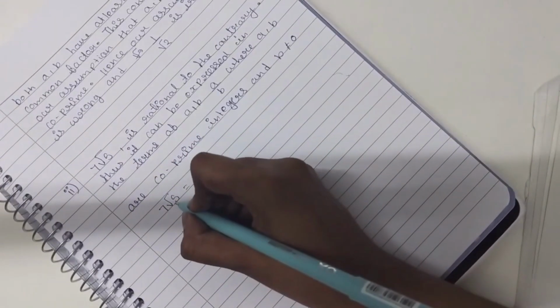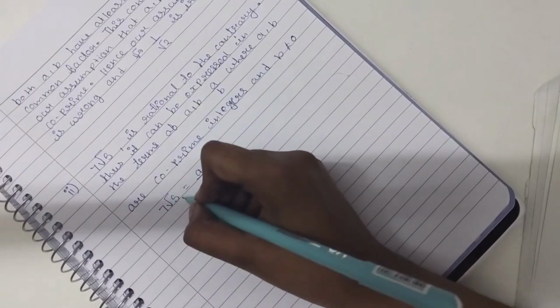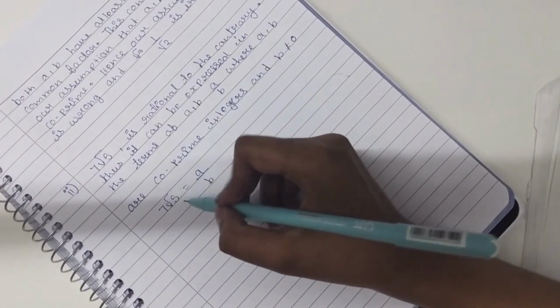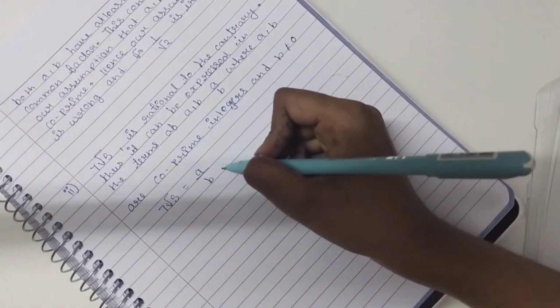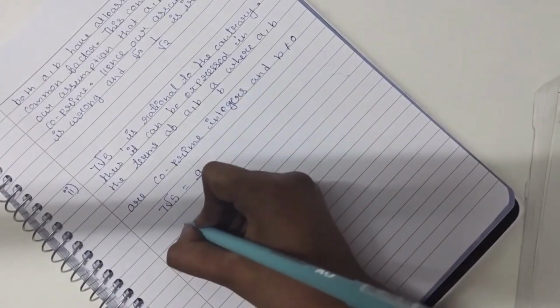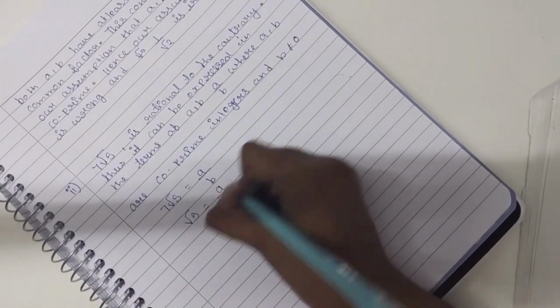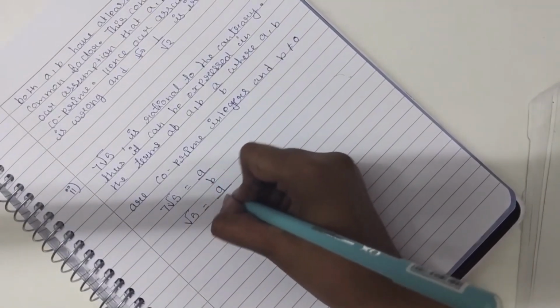We need to isolate root 5 because it's irrational. So we're going to bring 7 to the other side. Since this is in multiplication, when you bring it over to the right hand side, it becomes division. So root 5 is equal to a by 7b.